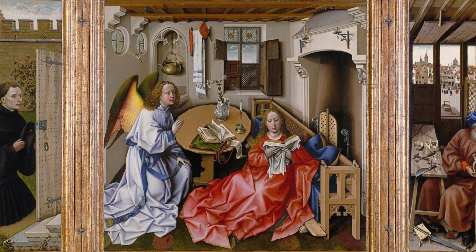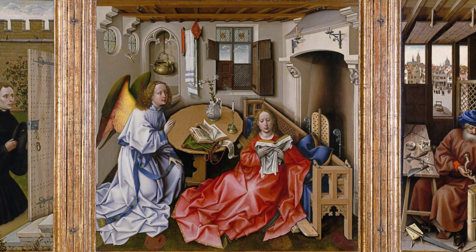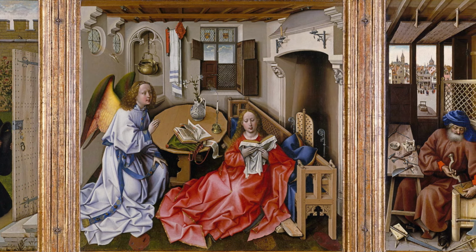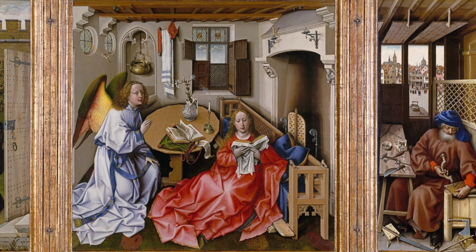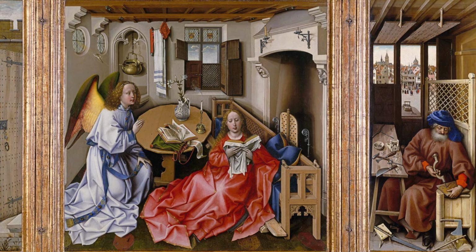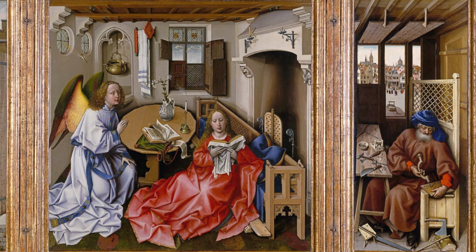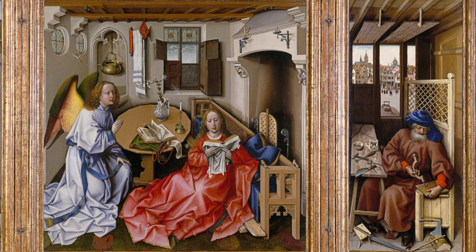In the central panel is the Archangel Gabriel about to announce to the Virgin Mary that she will give birth to Jesus. On the left is a donor and his partner, seemingly witnessing this significant event, while Joseph, the fiancé of Mary, is unsuspecting and just concentrating on his craft.